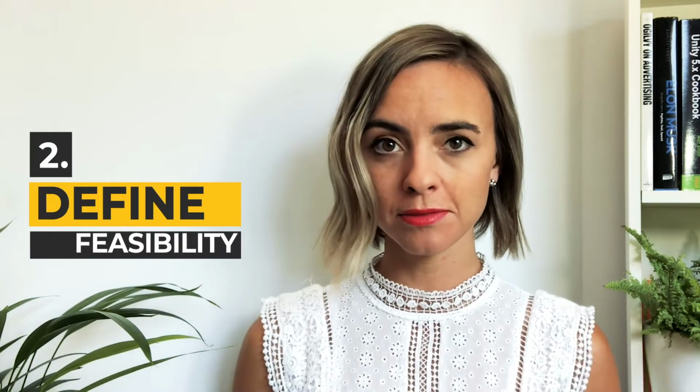2. Define the feasibility. Is this technically possible? Does it make sense? The product owner brings the what to the team, a problem to be solved, and the team decides on the how, which means how to best solve this problem. You can derive spikes that are some research stories to gather more information and insights about what needs to be done.